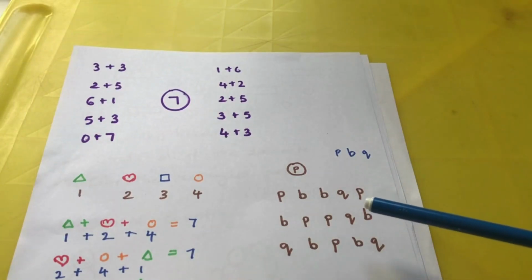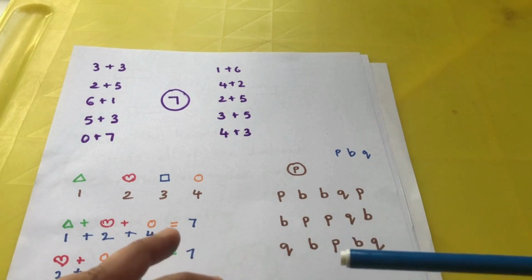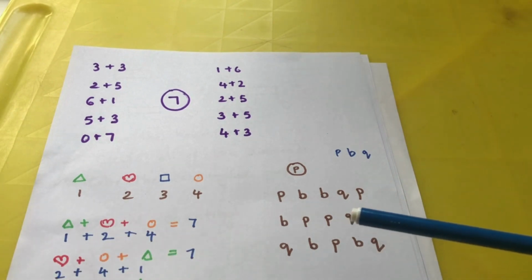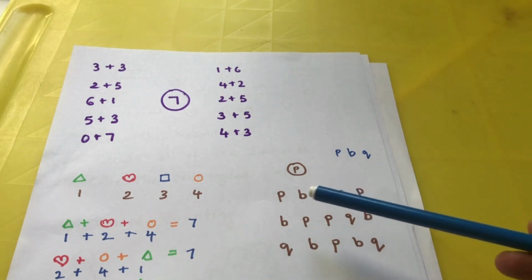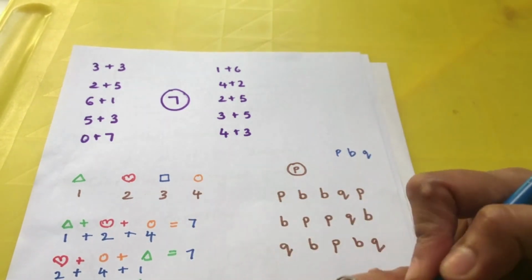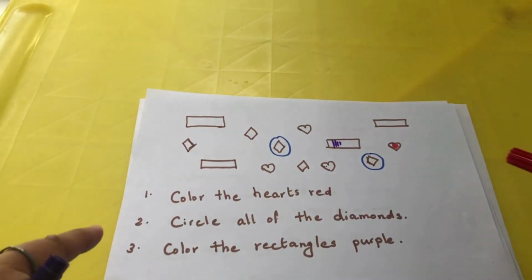Let's take a look at this activity sheet. Here, the kid has to circle letter P. Many kids get confused between P, B, D and Q. So here, the kid has to look carefully and circle letter P.